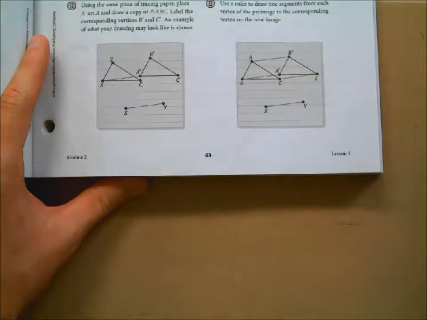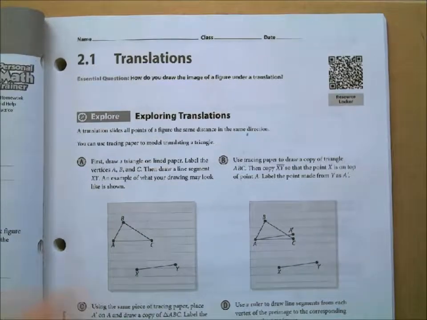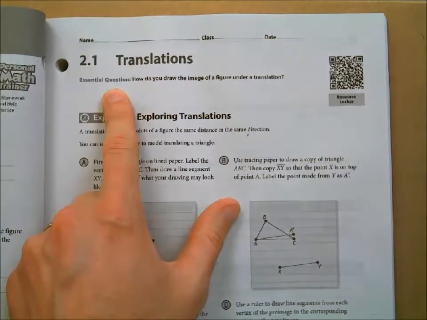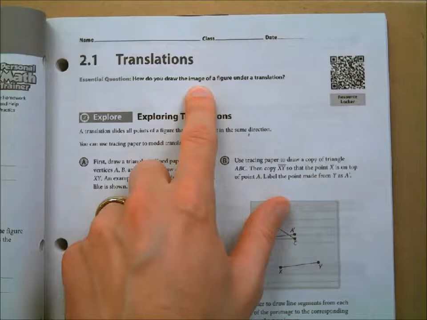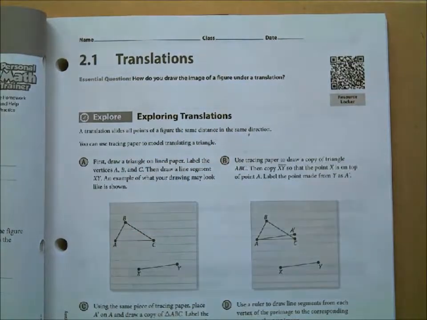Alrighty, so we're going to talk about a lot of different kinds of transformations today. The first transformation we're going to talk about is a translation, okay? And so our essential question that we want to be able to answer is, how do you draw the image of a figure under a translation?